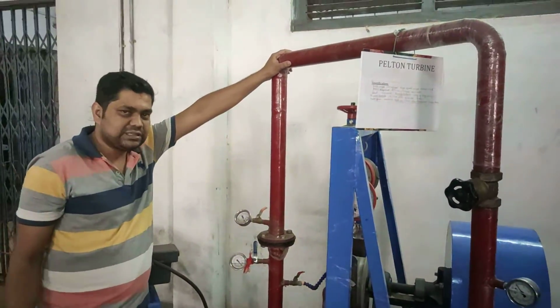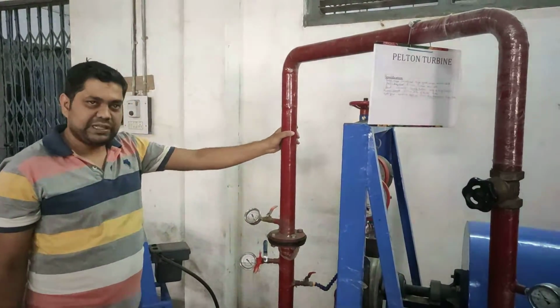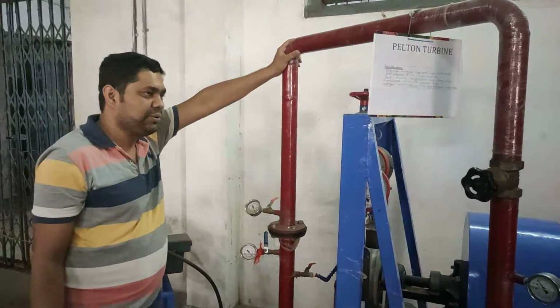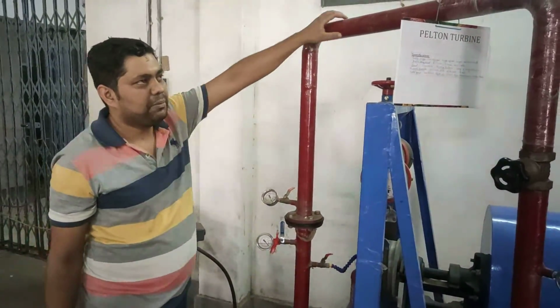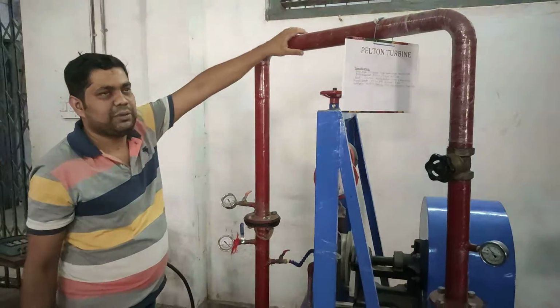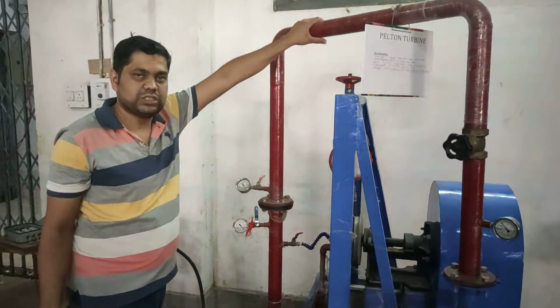But you are using a hydraulic power plant here, a hydraulic turbine. So you need a penstock here, but there is not that much height given here. So we are using a test rig. So it will go through the pipe. This pipe is one type of penstock here. This is your penstock, and you can also consider this a pipe.